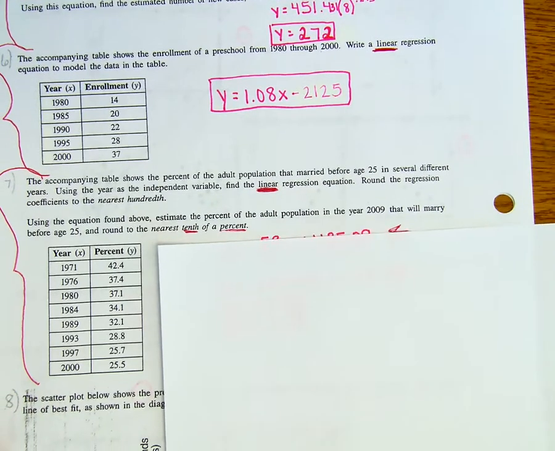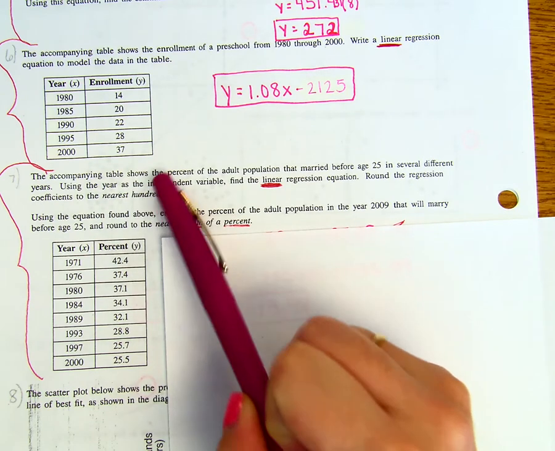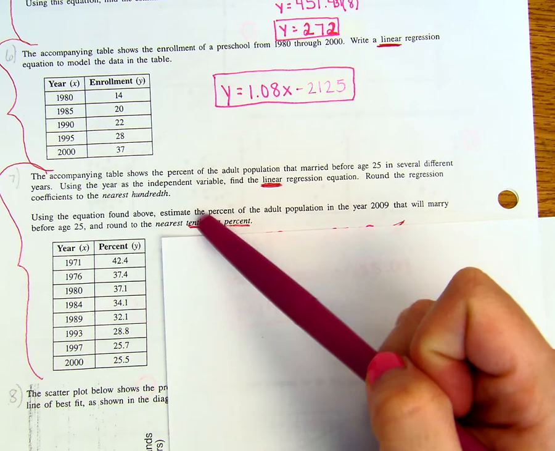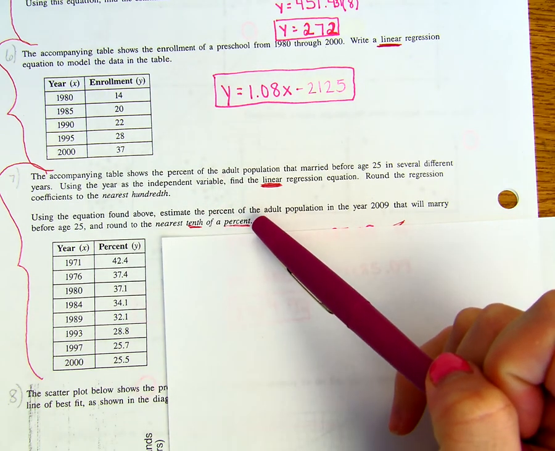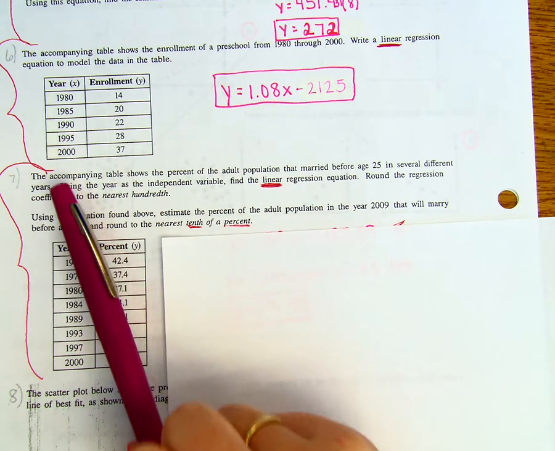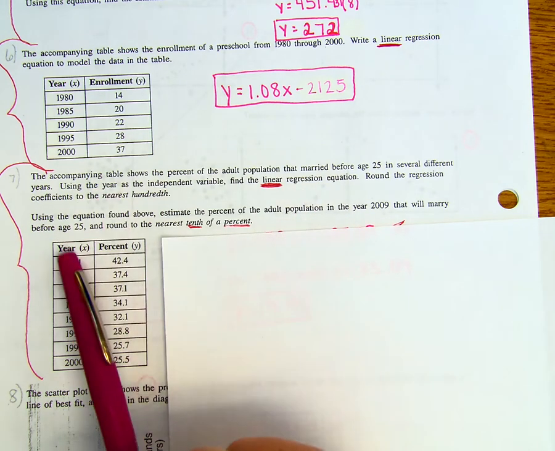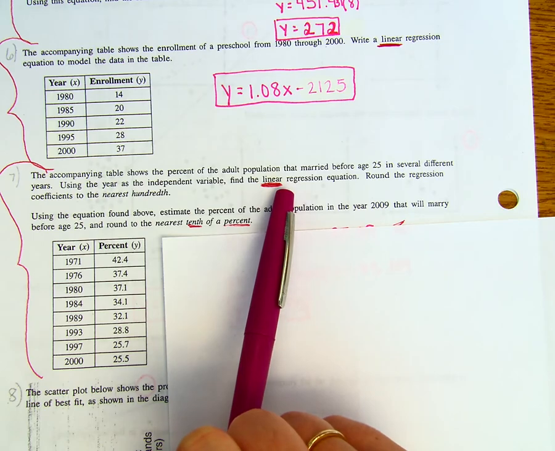Question number 7, be careful here on these types of questions because everything's written above the table, and it's very easy to forget that there's 2 parts that they're asking us. The first thing that they're asking is for a linear regression equation. So we have to plug this into L1, this into L2, option 4 to do a linear regression.